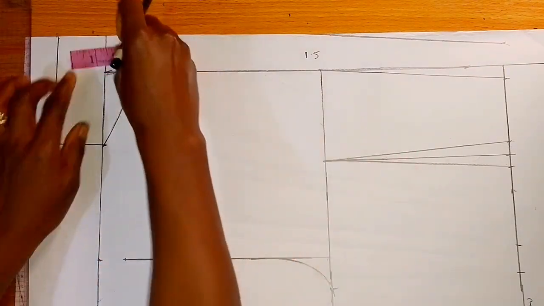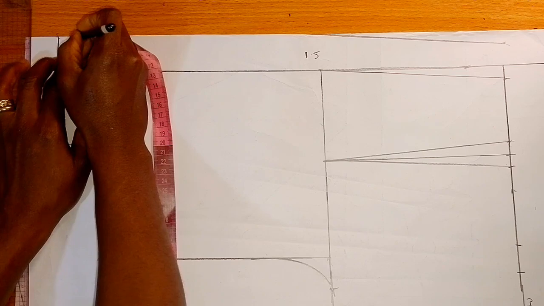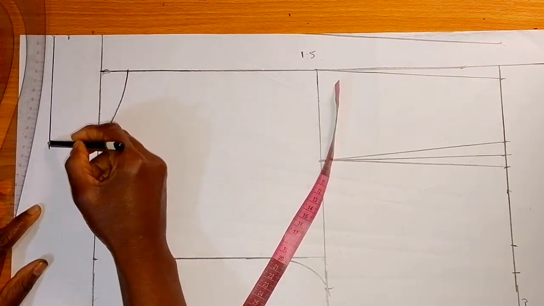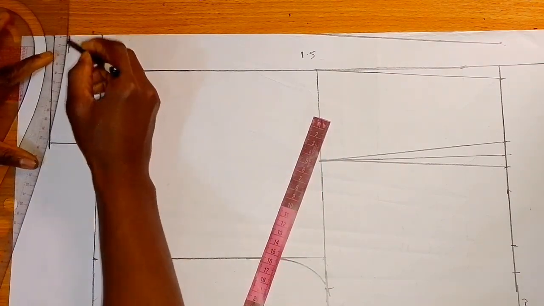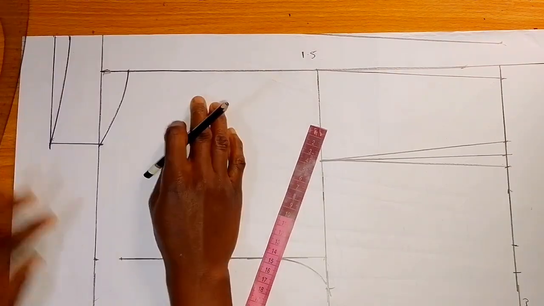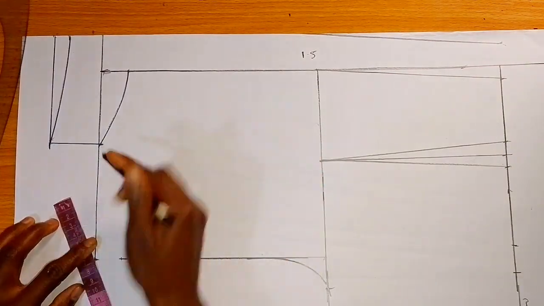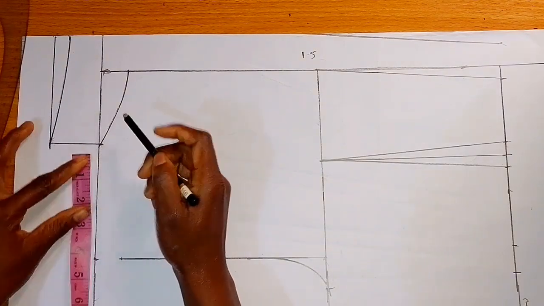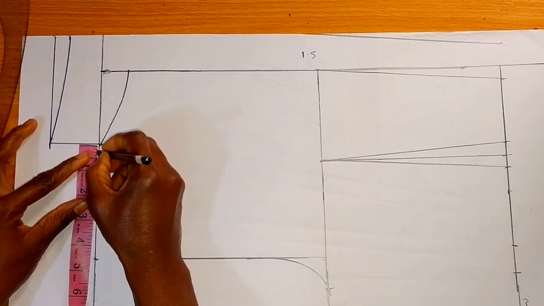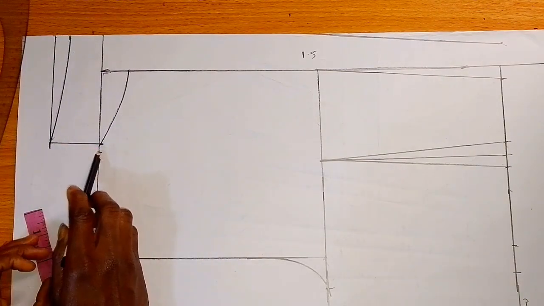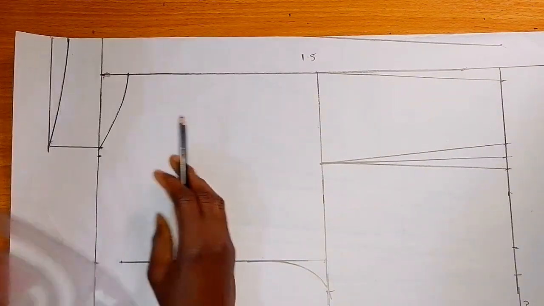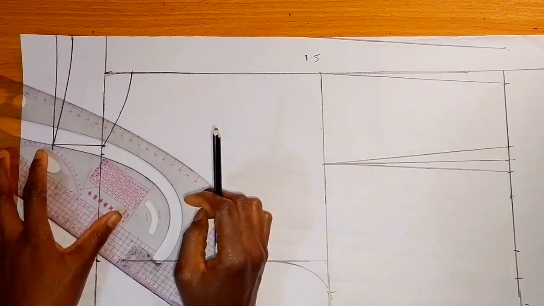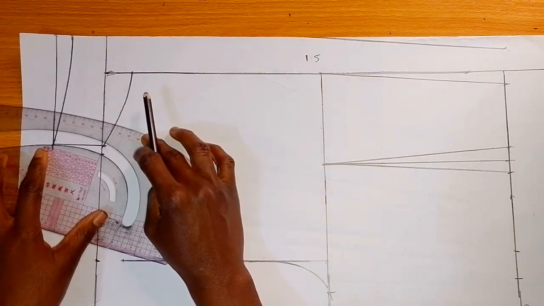Next, I'll be coming down by 0.5 inch on the center back like this, and I'll mark that. Then I'll connect that point to this point with the curved part of my ruler like this. After doing this, next I'm going to come in by 0.25 on this shoulder line. I'm going to be coming in from the neck width by 0.25 inch, and I'll mark that. After which I'll connect this point to the 0.25 inch I just marked with the curved part of my ruler. This is to help eliminate every sharp edge at that point.